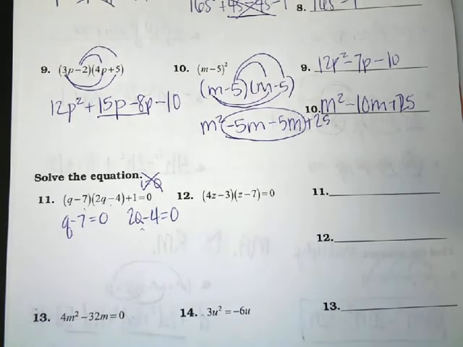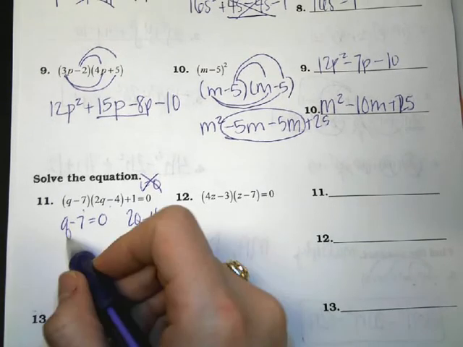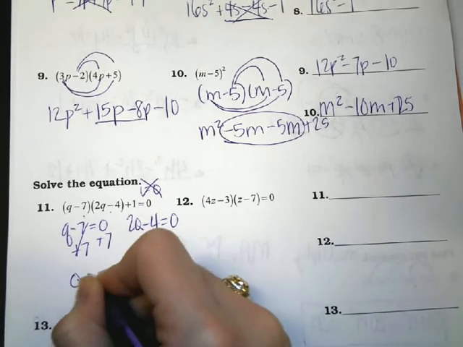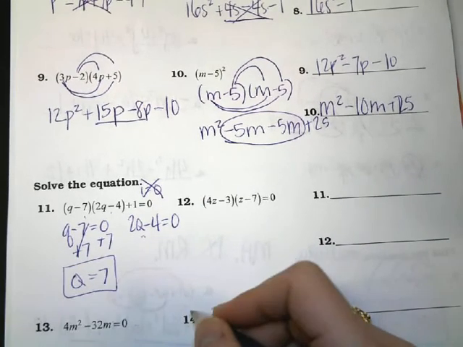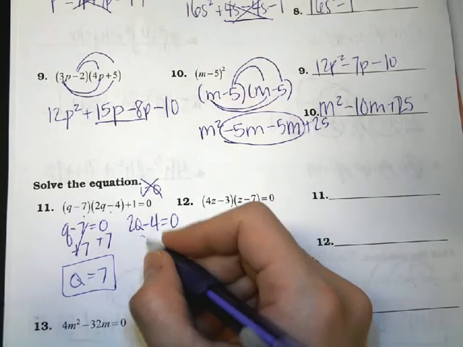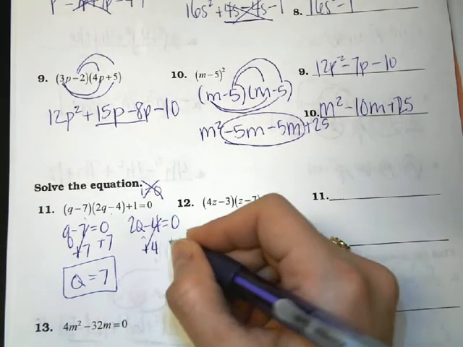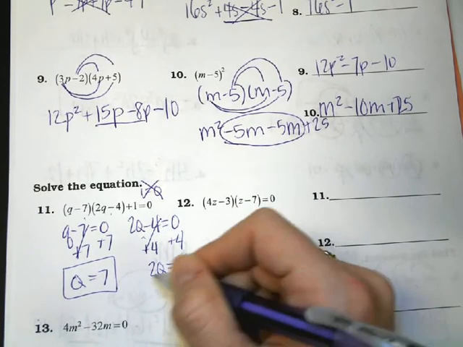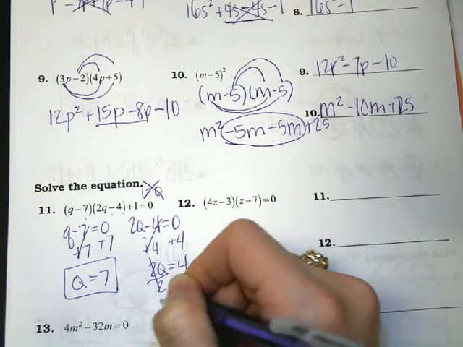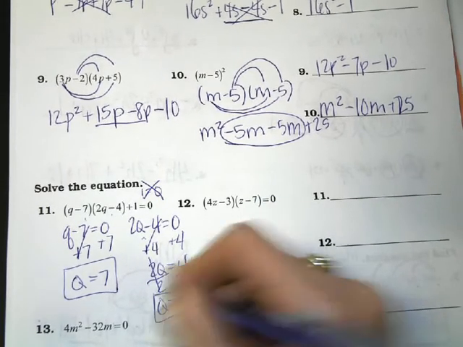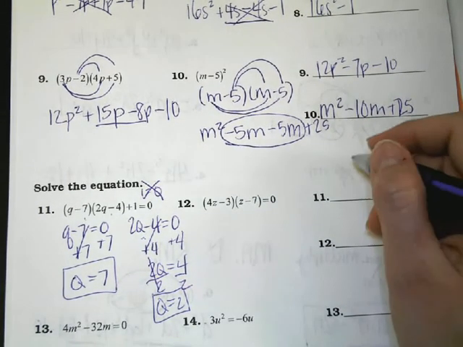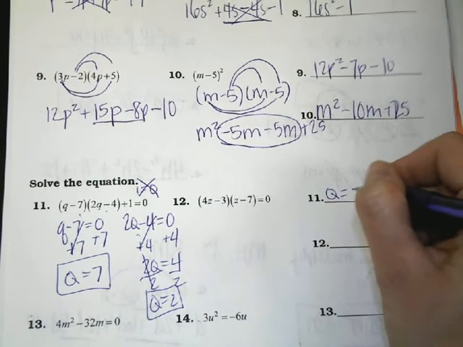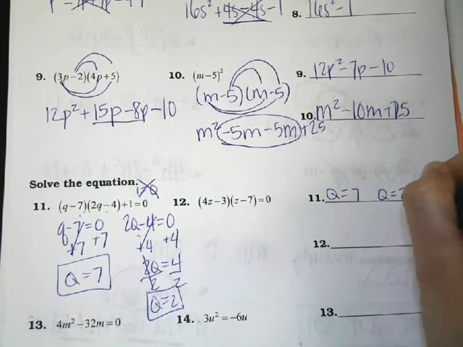In order to solve for q, I would add 7 to both sides and get q equal to 7 for one of my answers. To solve for q in this equation, you would add 4 to both sides and get 2q equals 4, and then you would divide by 2. So q is going to equal 2. You've got two answers for really all of these equations. So one answer is q equals 7, and the other answer is q equals 2. So both of those answers are correct.